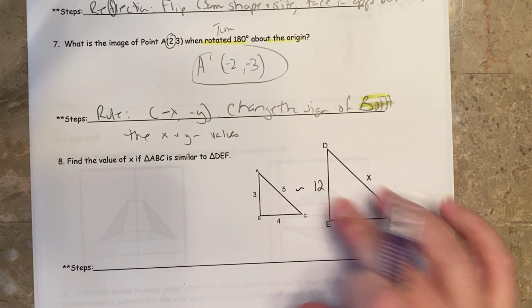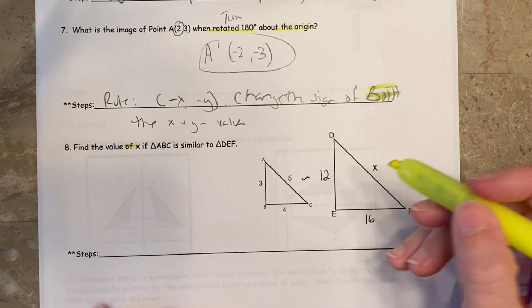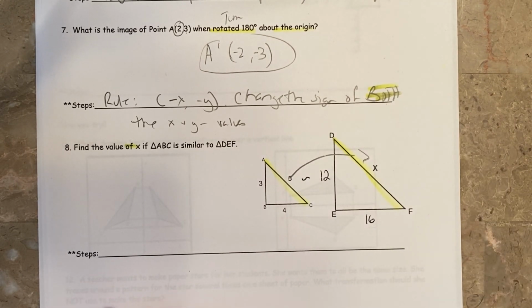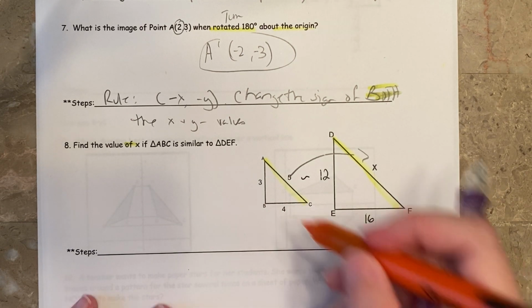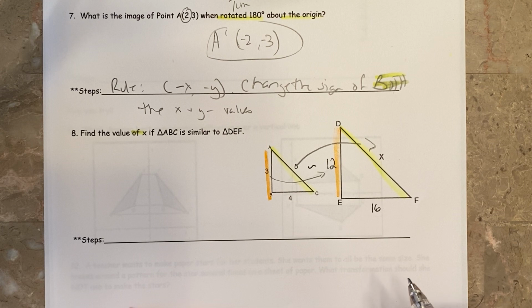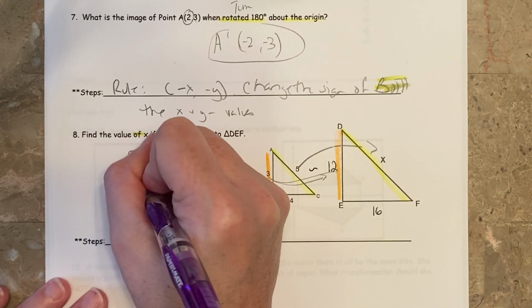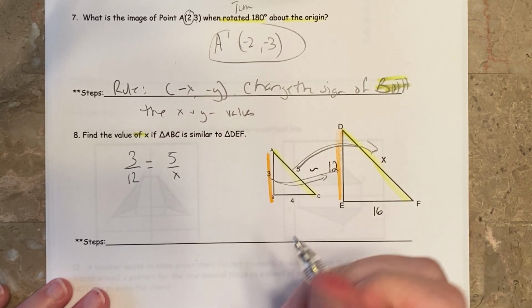So we have another similar figure, and we want to find the value of x. So let's find our matching sides. x matches with 5, so 5 goes with x. And then we have 2 other sets of corresponding sides. Doesn't really matter which one you want to use. I'm going to use the left ones, 3 to 12, and set up your proportion. So I have 3 to 12, so 3 over 12, and 5 to x, so 5 over x.